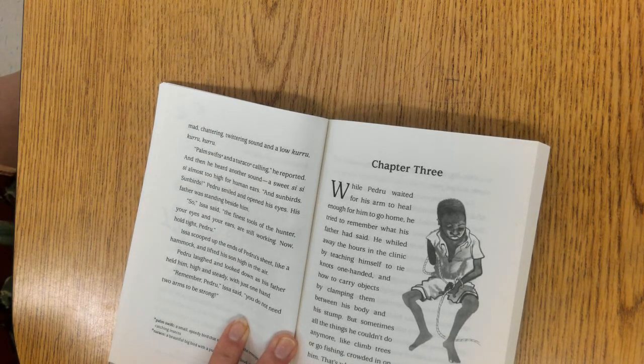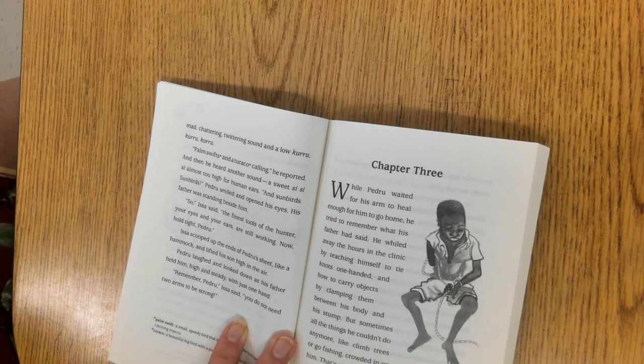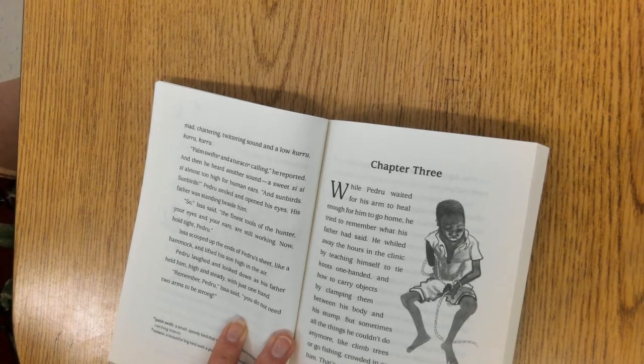His father was standing beside him. "So," Isa said, "the finest tools of the hunter, your eyes and your ears, are still working. Now hold tight, Pedro." Isa scooped up the ends of Pedro's sheet like a hammock and lifted his son high in the air. Pedro laughed and looked down at his father. He held him high and steady with just one hand. "Remember, Pedro," Isa said, "you don't need 2 arms to be strong."